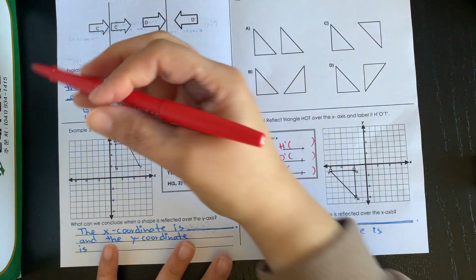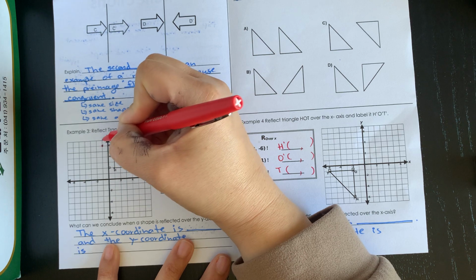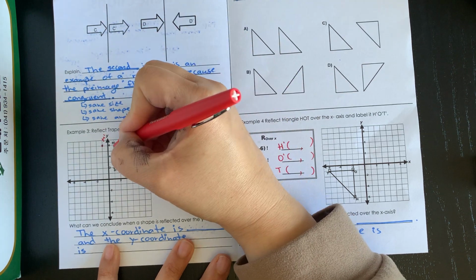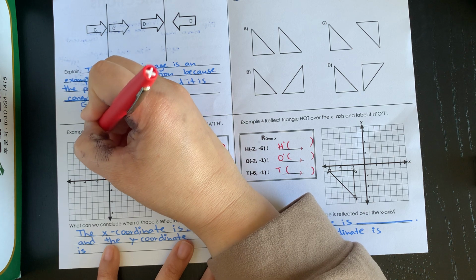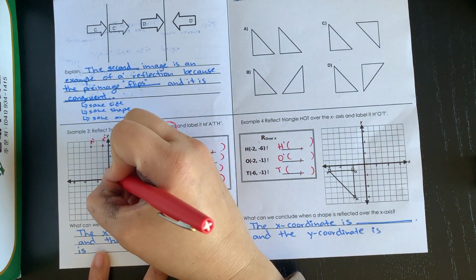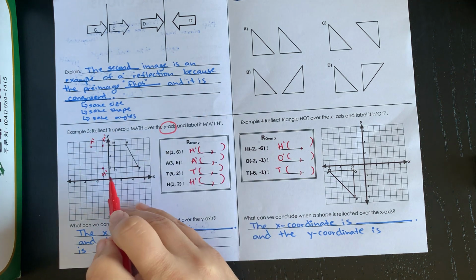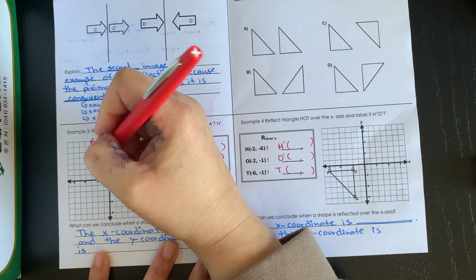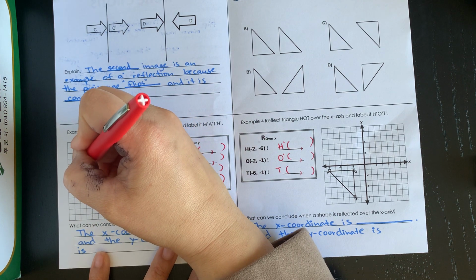If this was 1 jump away, I'm going to have it be 1 jump away. 1, 2, 3. This is where A prime should land. H was 1 unit away, so let's do that in the opposite direction. T was 5 units away, so let's go the opposite direction. 1, 2, 3, 4, 5.